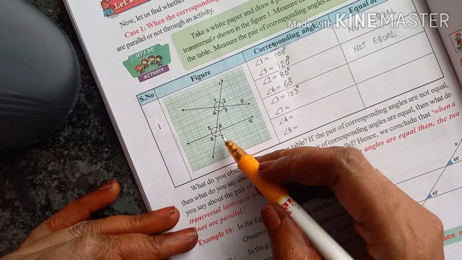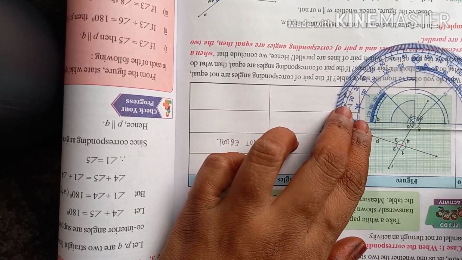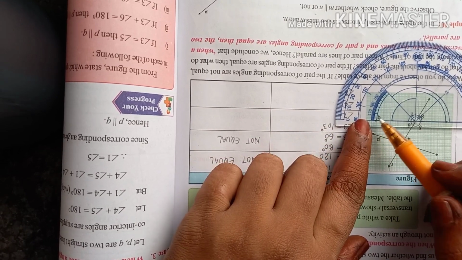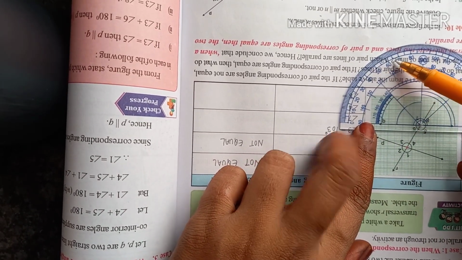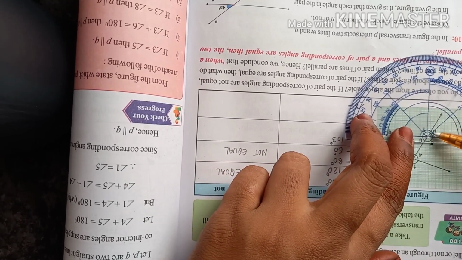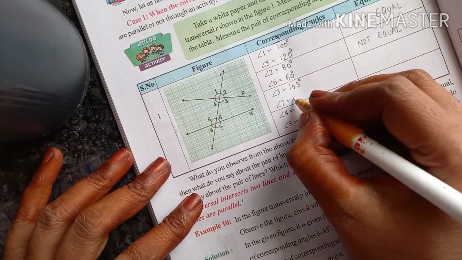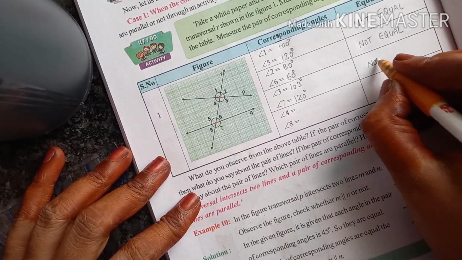Again we have to measure angle 7. See here, from here we have to start. That means 0, 10, 20, 30, 40, 60, 70, 80, 90, 100. See here, this line, 120. So angle 7 is 120. These two angles are also not equal.